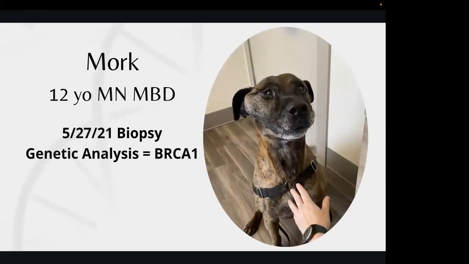This is Mork. Mork is a 12-year-old male neutered mixed breed dog. He had this mass on his face. We biopsied that in May of 2021. And I like to ask the audience what they think this is. I usually get answers like soft tissue sarcoma, osteosarcoma, mast cell tumor.